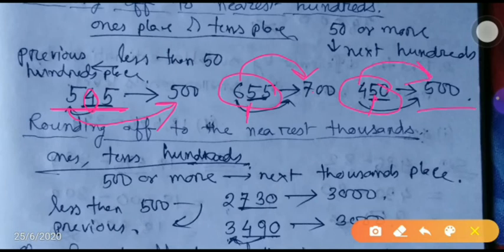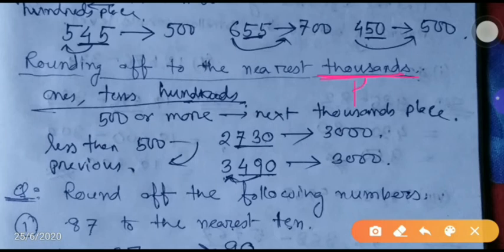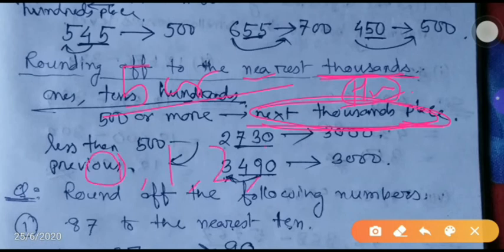Like this, rounding off to the nearest 1000. When we round off to the nearest 1000, which place will we see? Ones, tens, hundreds, thousands. That means before thousands place, which place is coming? Hundreds place. So we will see the digit in hundreds place. If the digit in hundreds place is 5 or more, then we will move to the next thousands place. If the digit in hundreds place is 0, 1, 2, 3, or 4, then we will move to the previous thousands place.